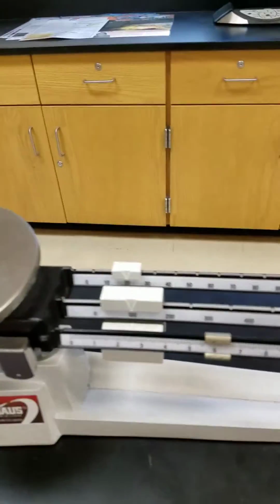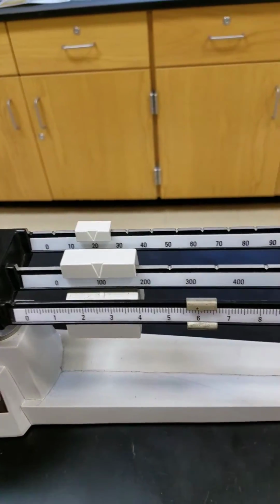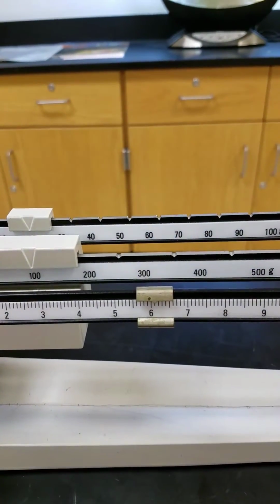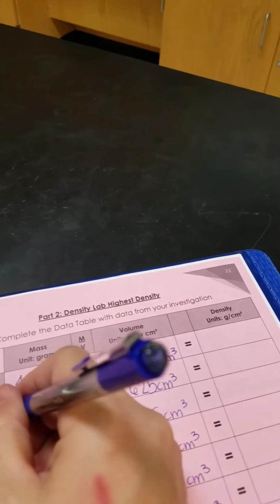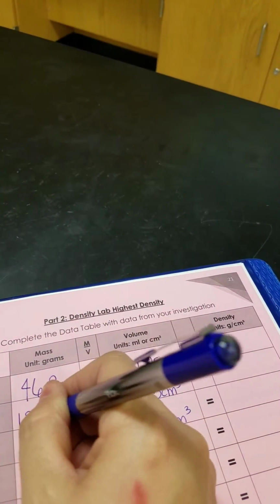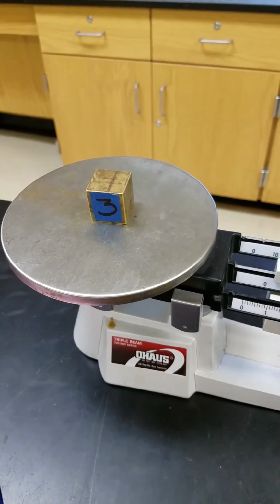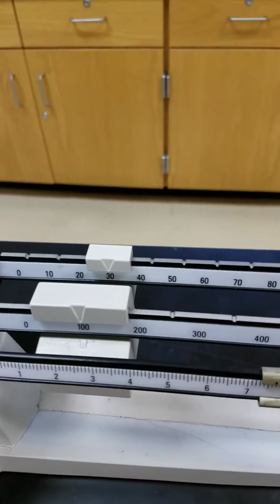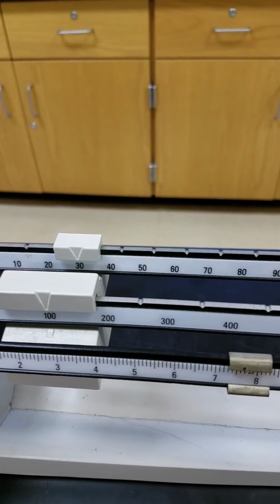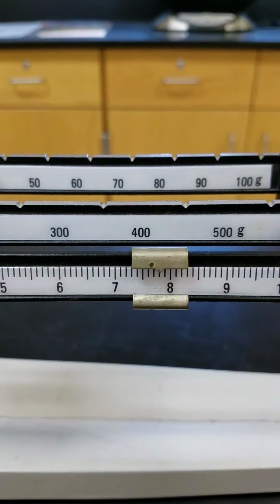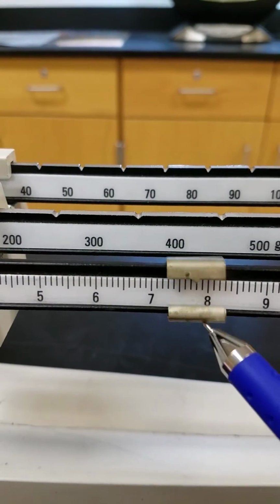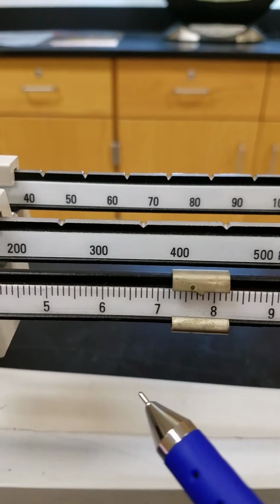So for cube 2, we have a mass of 126.2 grams. Alright, cube 3. So for cube 3, we have 137 point, and this one, oh bummer.